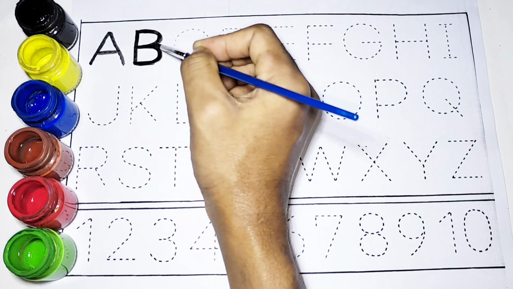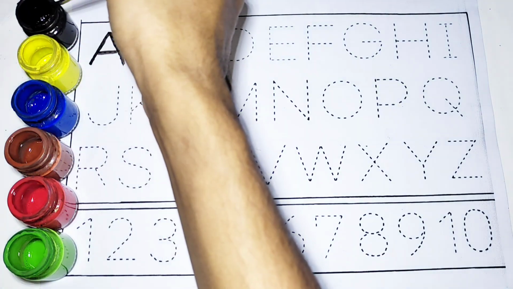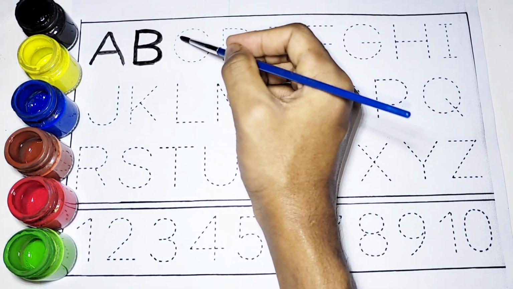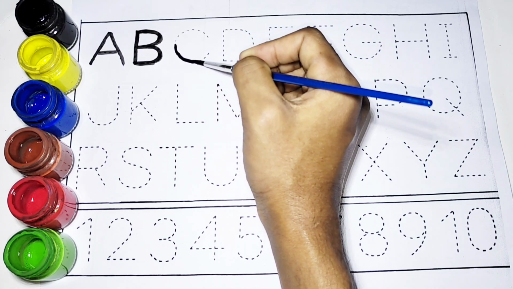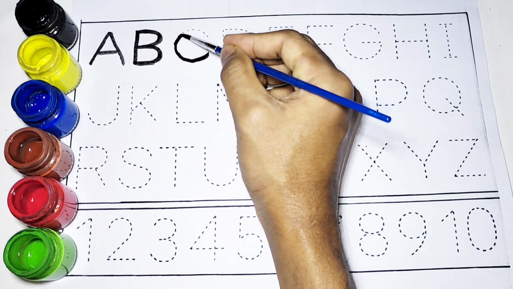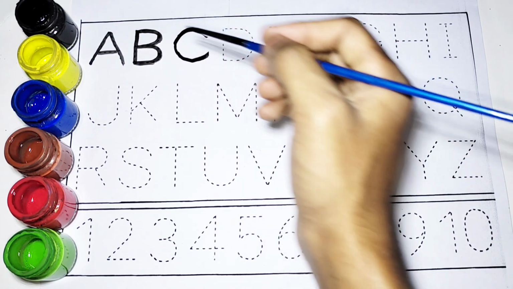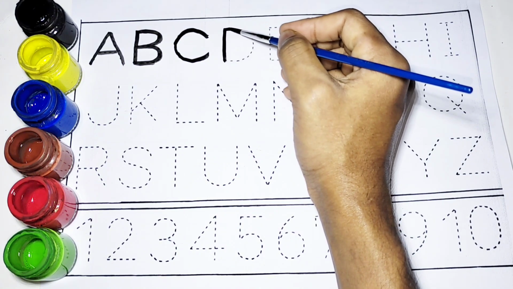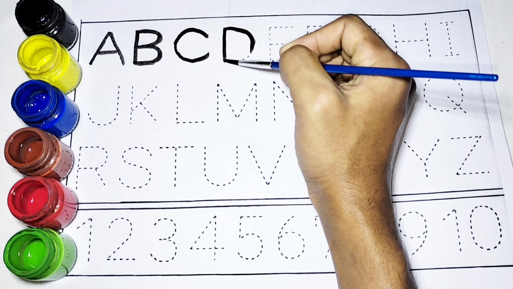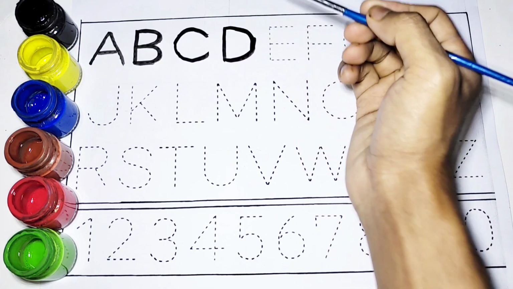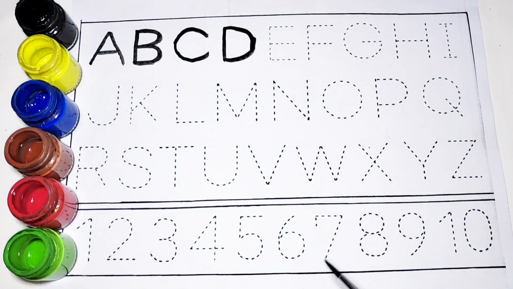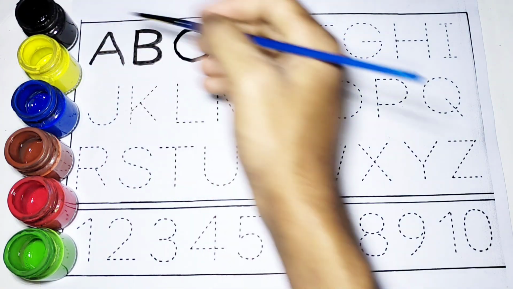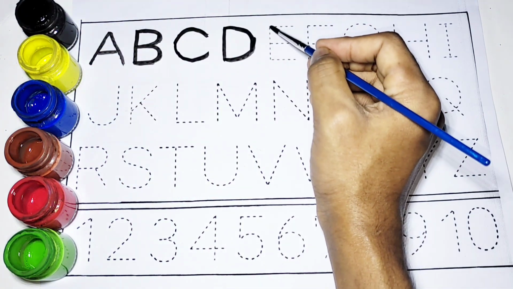The next one is C. C for cat, C for cow. The next one is D. D for doll. Now we draw D. D for doll, D for dog. The next one is E. We again use black color and now we draw E.